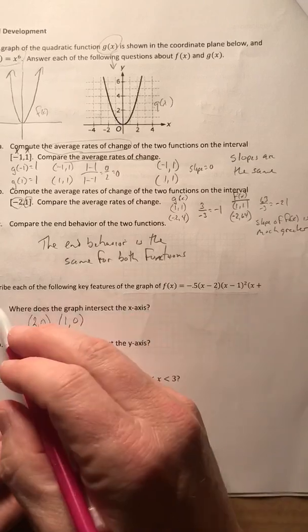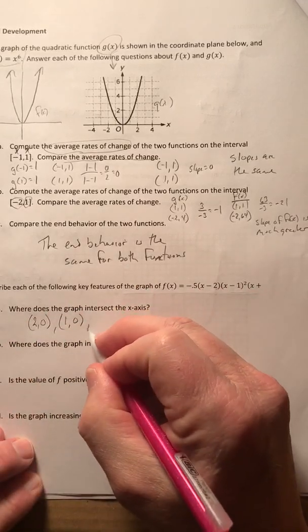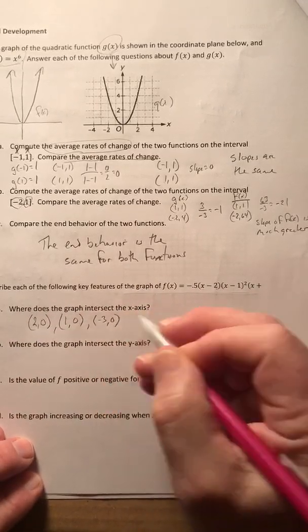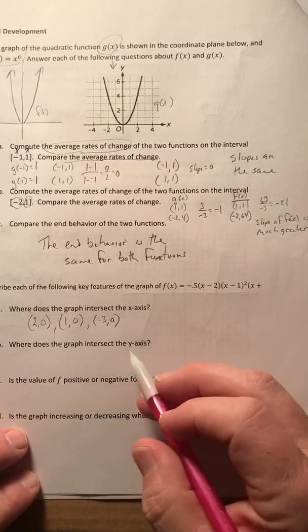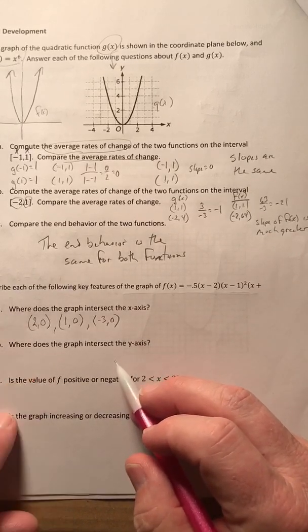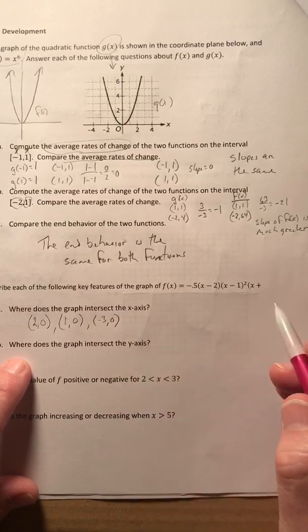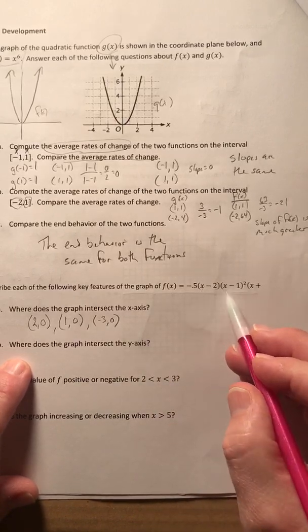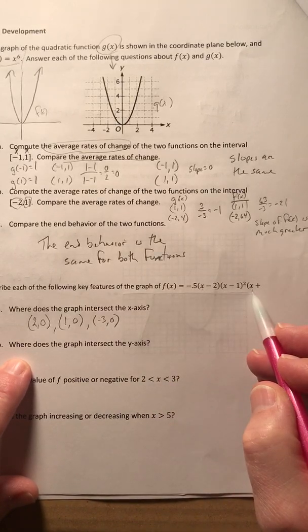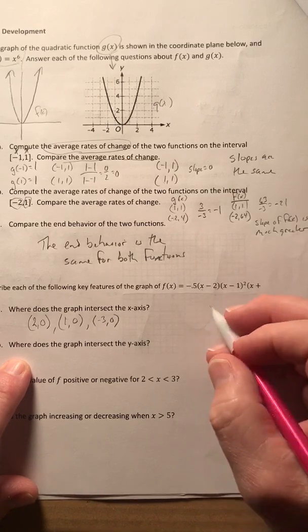And then x plus 3, set that equal to 0, and we get negative 3, 0. So those are your x-intercepts. All right, now it asks for the y-intercept. To get the y-intercept, what you have to do is put zeros in here for all these x's, and then figure out what it's equal to.